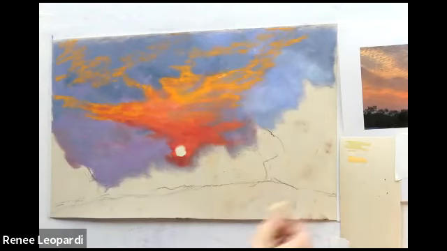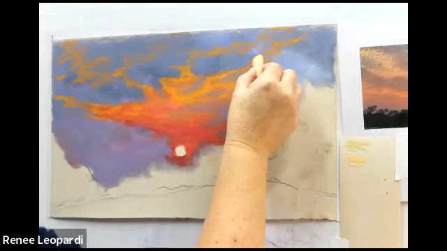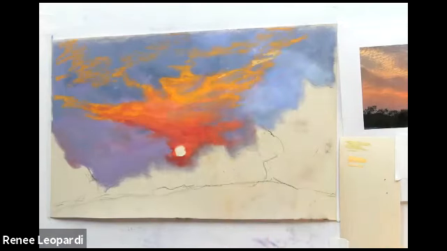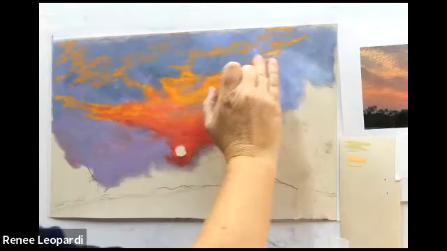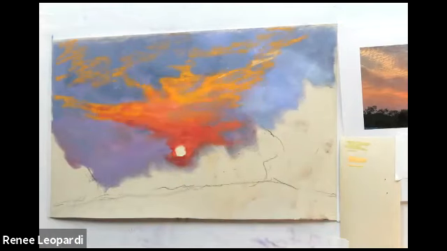All right, it's a lot lighter than I thought it was. Not exactly what I wanted. Doesn't look terrible, but I think I want something different first. So that was, I thought, dark enough, and it is not. So I need to find something a little bit darker.